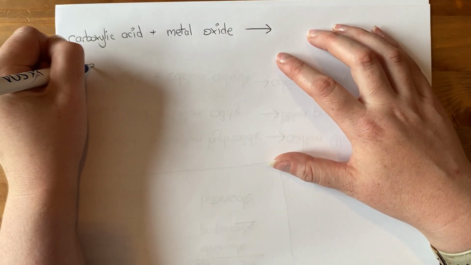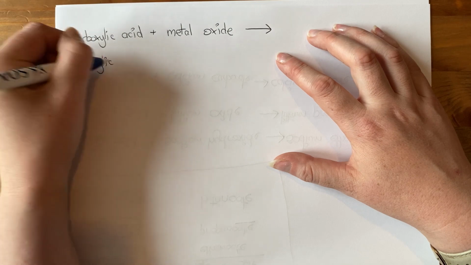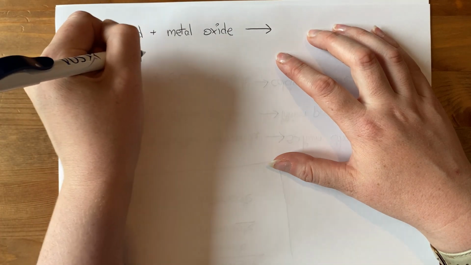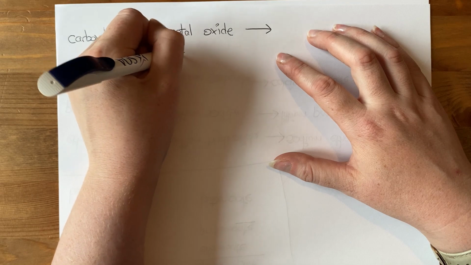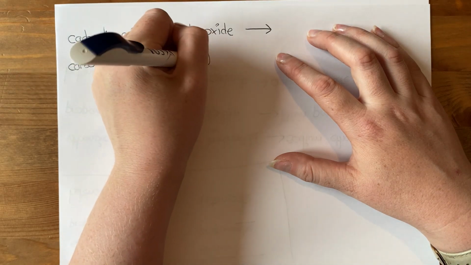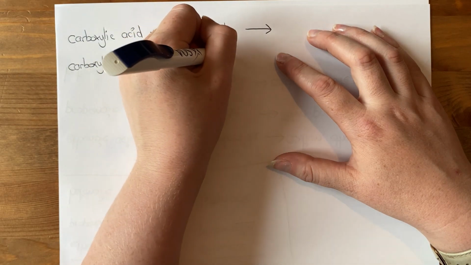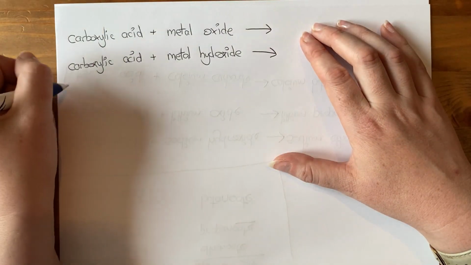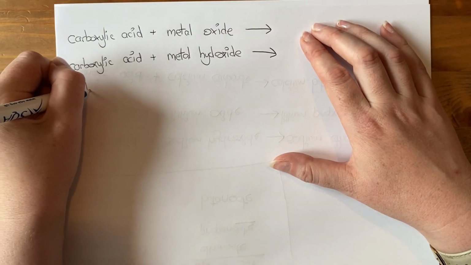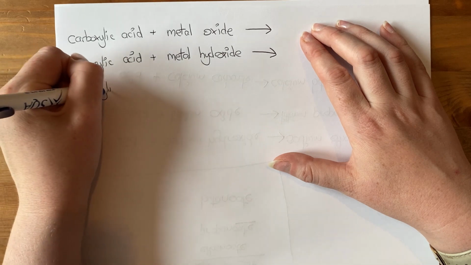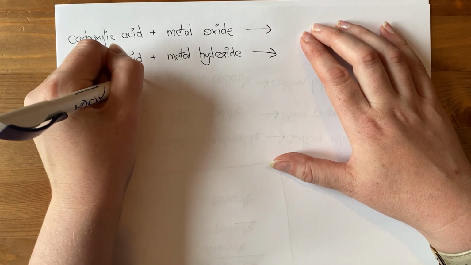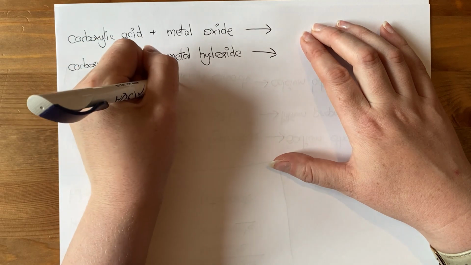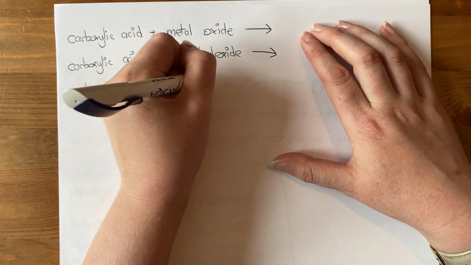Carboxylic acid plus metal hydroxide. Think of these as your rules for the word equations. And carboxylic acid plus metal carbonate.